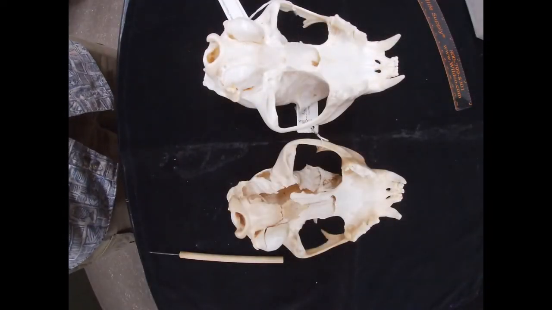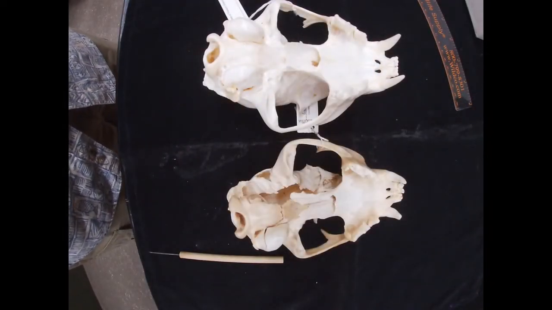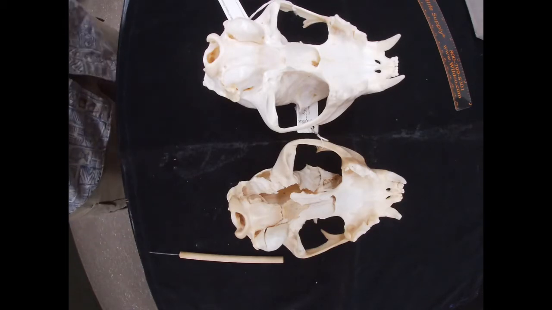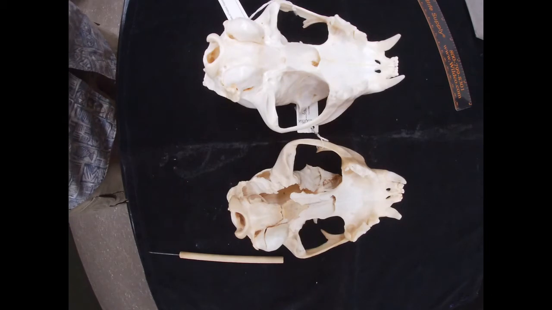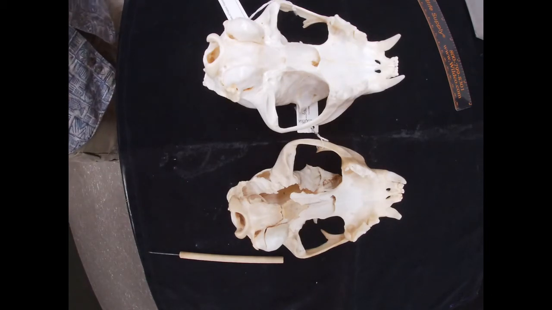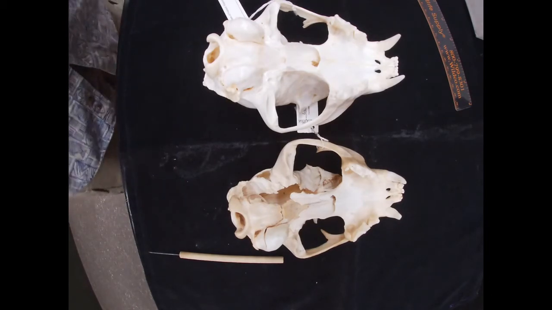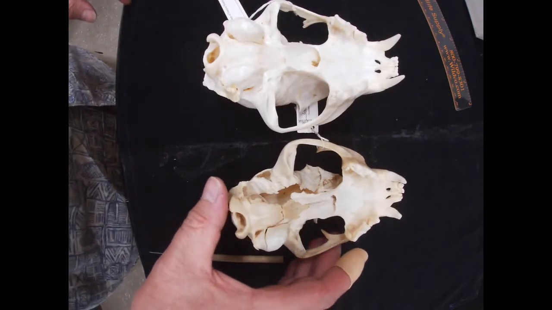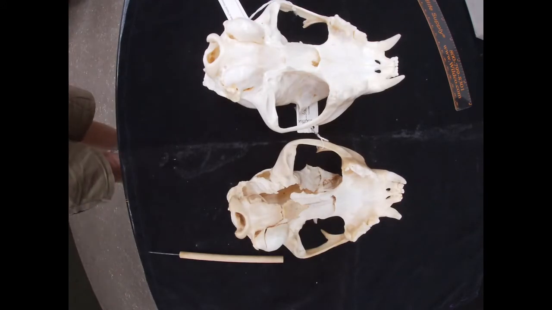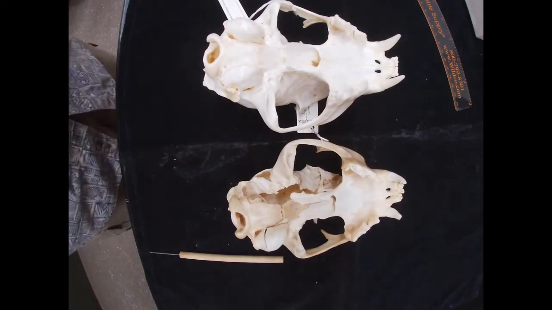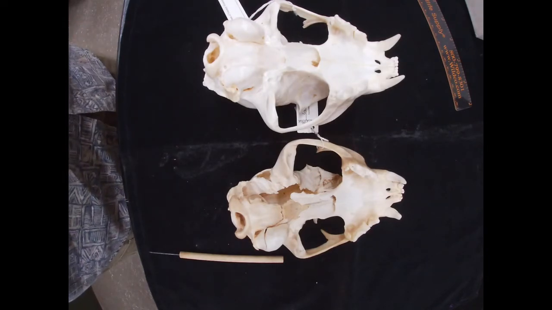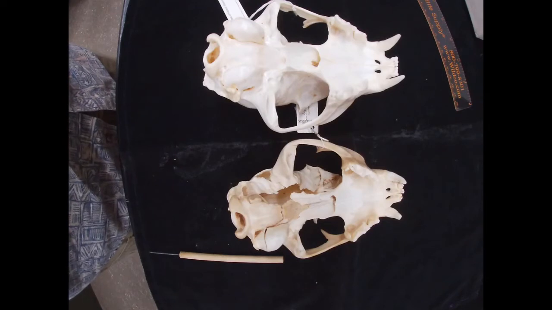So we're going to show you how to distinguish a Canada lynx from a bobcat using a few characters on the skull. They're both in the genus Lynx. Now here in Wisconsin, the bobcat is going to be more common, but you might get the occasional lynx, and because it's so rare, if you did find a skull, you'd want to be able to figure out how to distinguish it. So the two characters that we're going to use, the first one is the presphenoid.